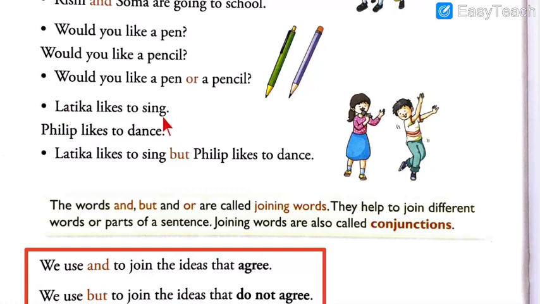Latika likes to sing. Philip likes to dance. Here the ideas are different, not the same. One is for singing, another is for dancing. So, Latika likes to sing, but Philip likes to dance. Yes, we can join the sentences using a conjunction. The upper sentence and the lower sentence will remain as they are, with just the conjunction but added.